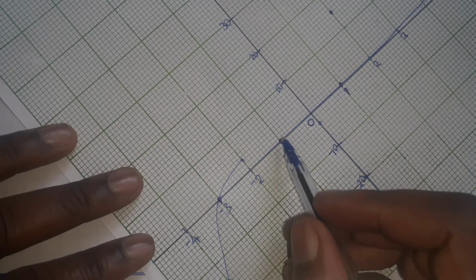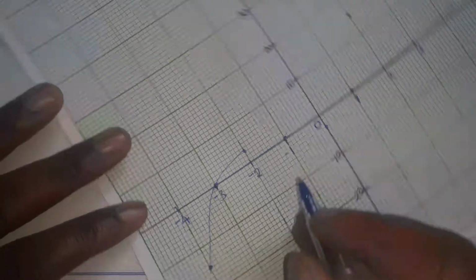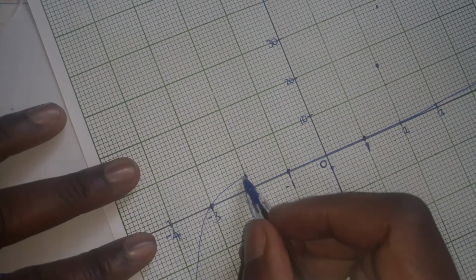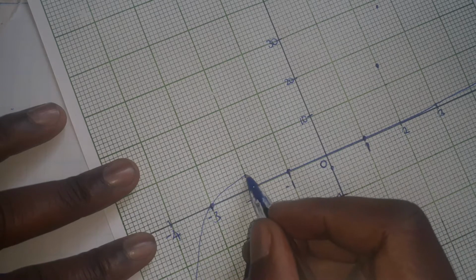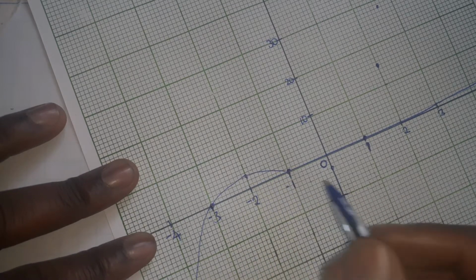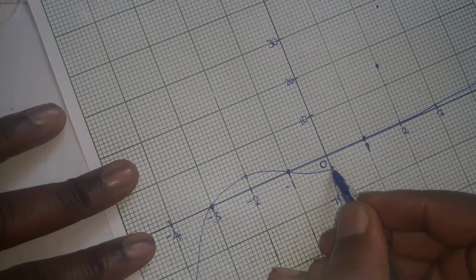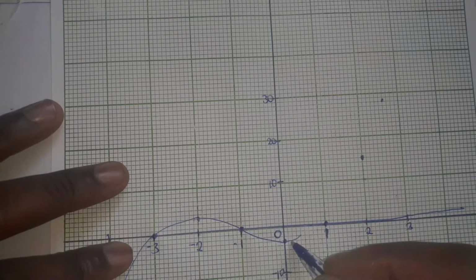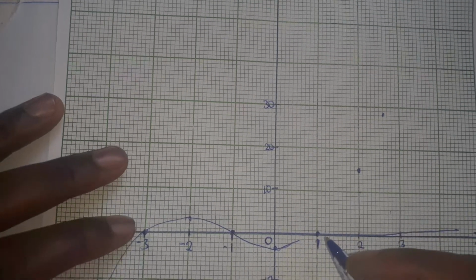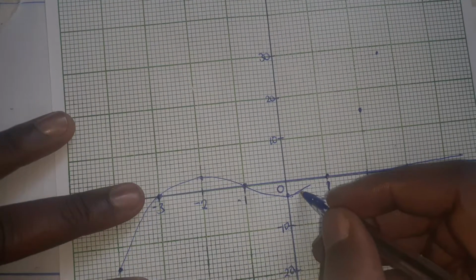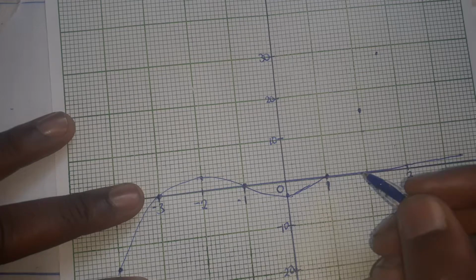No, this is coming here now on 1, because that is the next point. Then it's supposed to pass through this point here, then supposed to go down from this point. We're supposed also to go to 1.